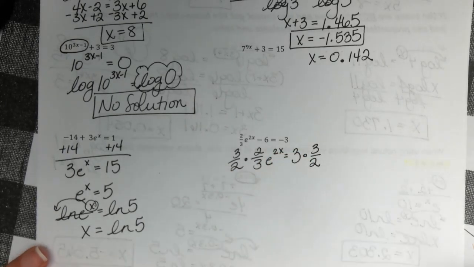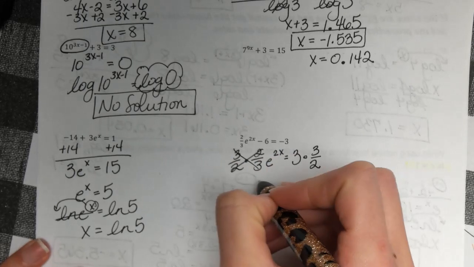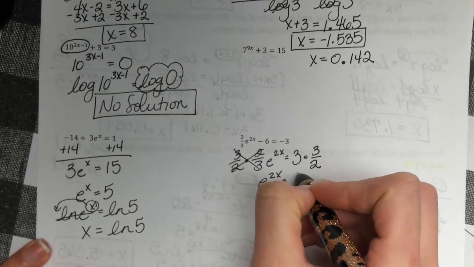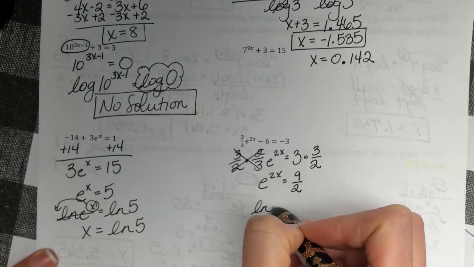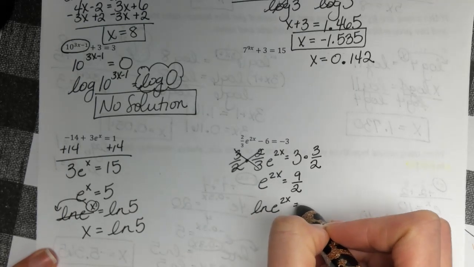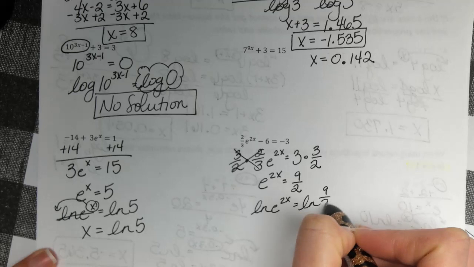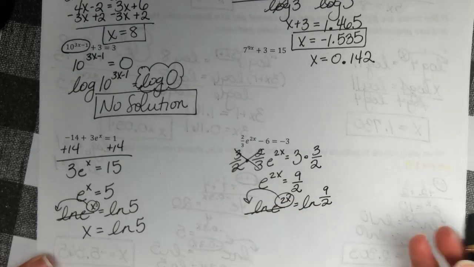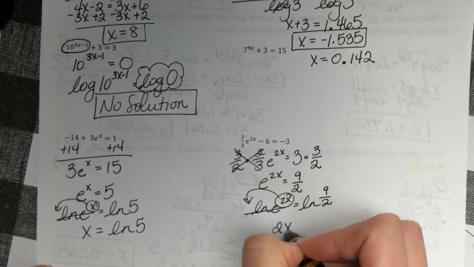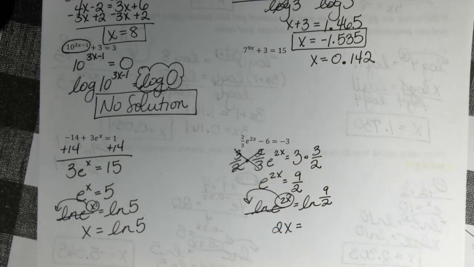You do not divide by a fraction. So e to the 2x is equal to 9/2. Then I'm going to take the natural log of both sides. Bring my 2x forward. Natural log of e is 1. So 2x equals natural log of 9/2.